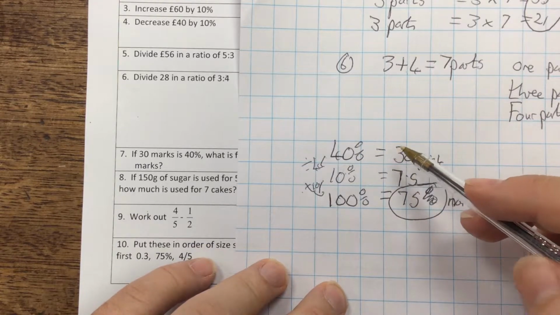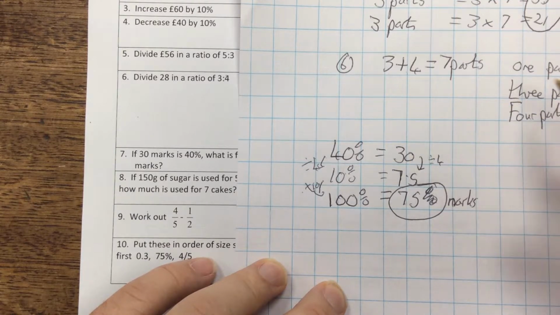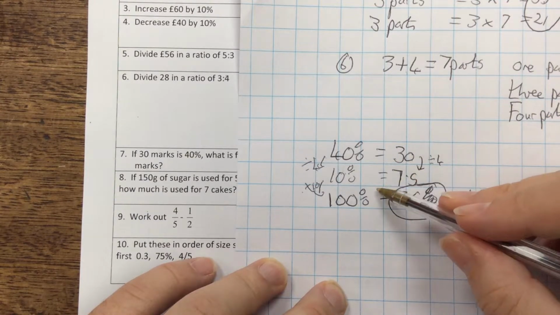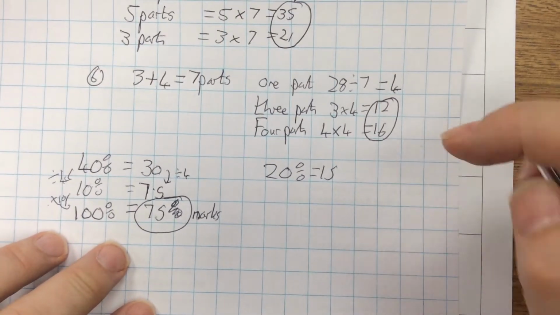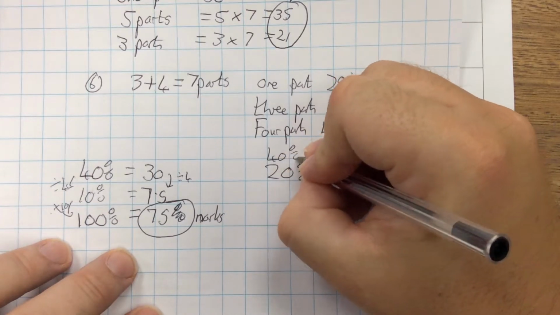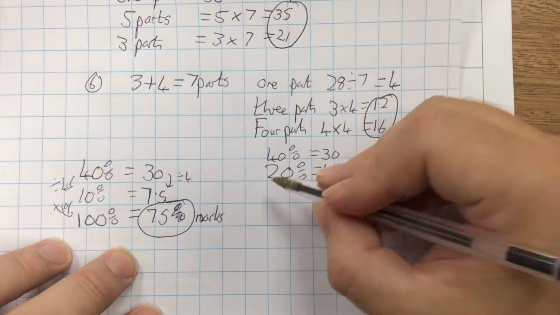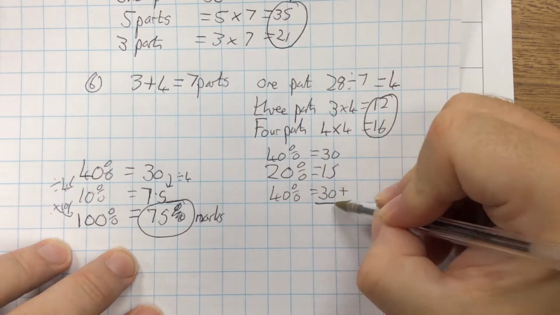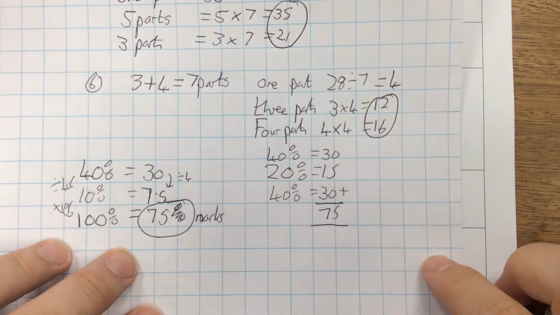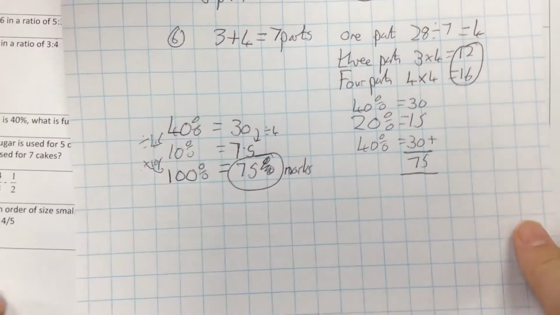Because 40% is 30, the other way, I could have found 20% by halving it. So 20% would be 15. And then to get 100%, if 20% is 15, I know 40% is 30. That makes 60% if I added them up. So I need another 40%, which is another 30. And then if I'd added them up, I'd have had 75 that way. So lots of different ways of doing it, depending how your brain works.